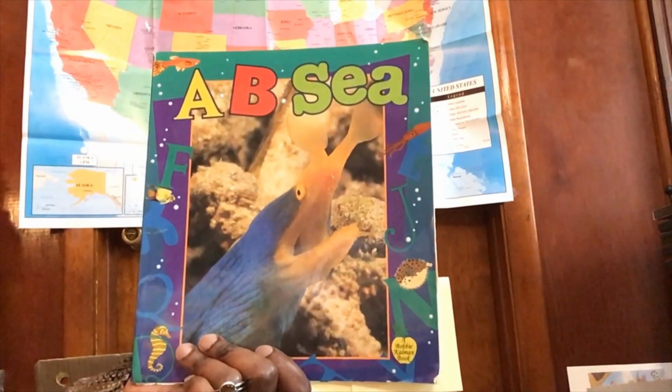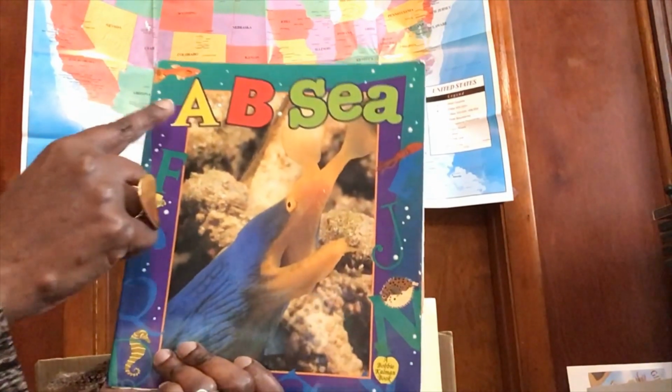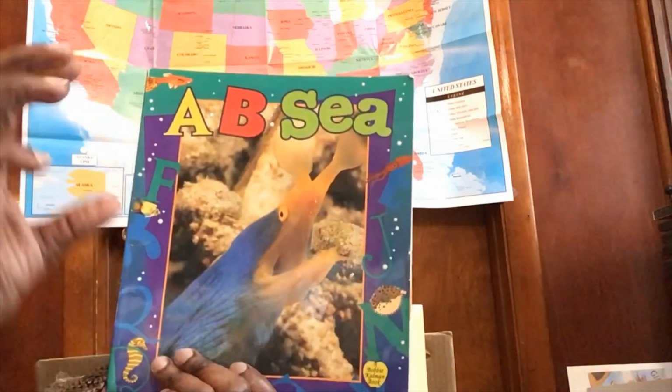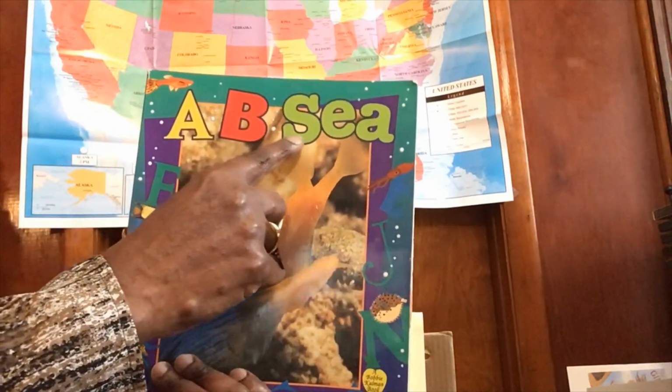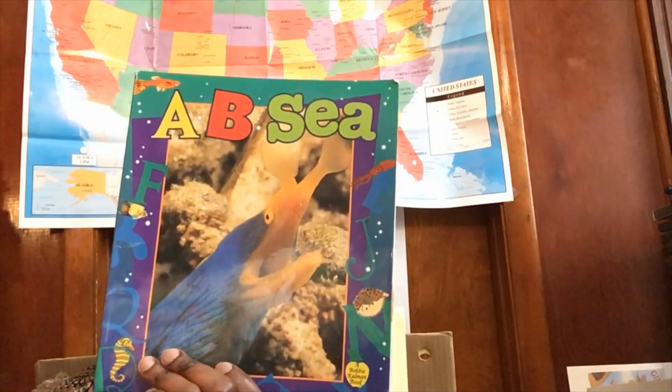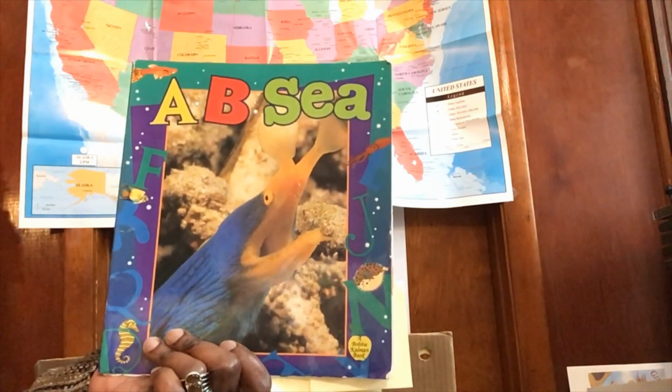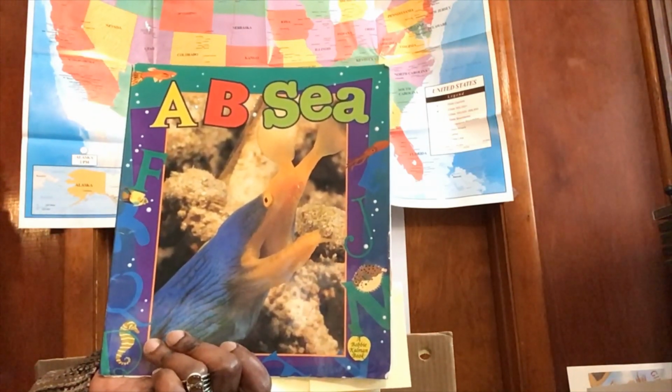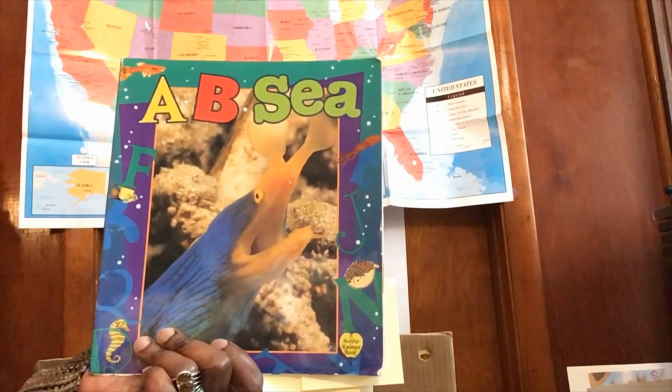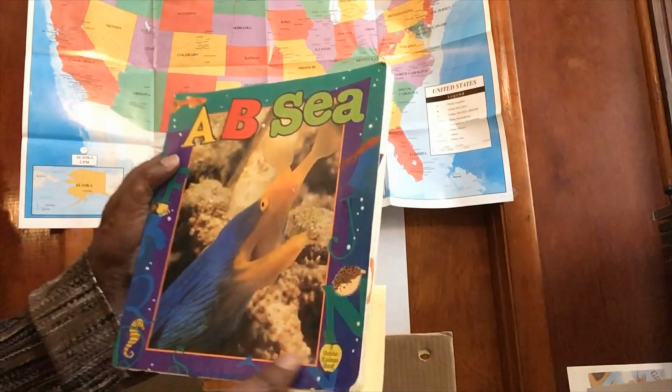Hi, friends. Today's book is ABC. Not the letter C, but the word C, S-E-A. The sea is a body of water. Now, this book doesn't have an author or illustrator. It's by a group of people called the Crab Apples. Don't ask me why, okay?